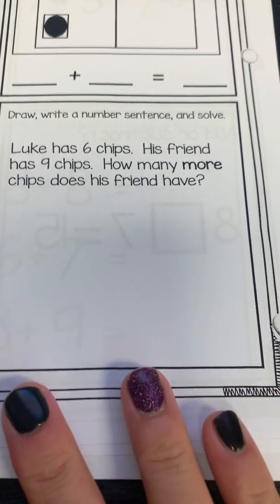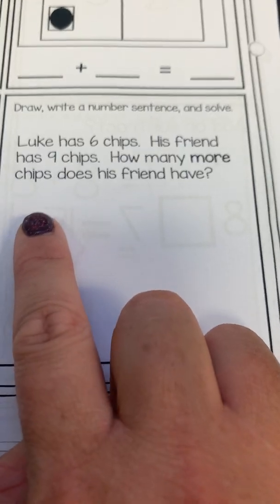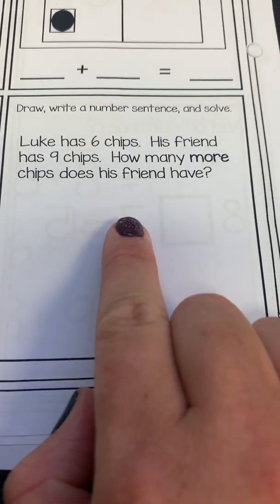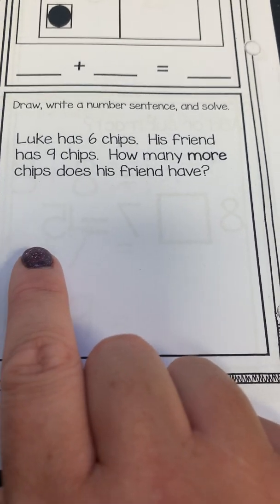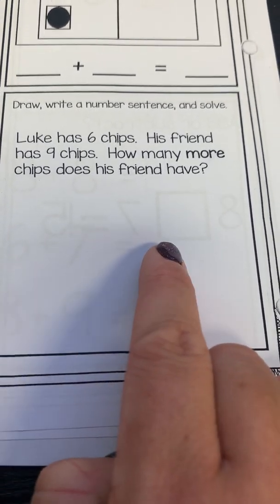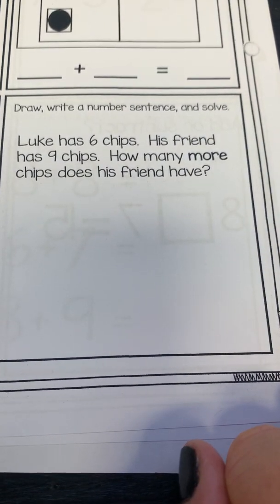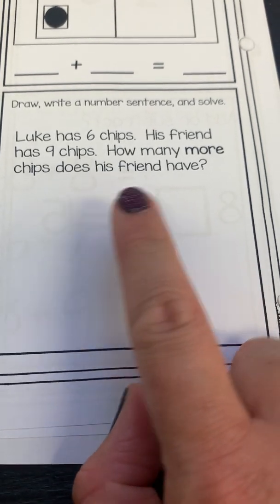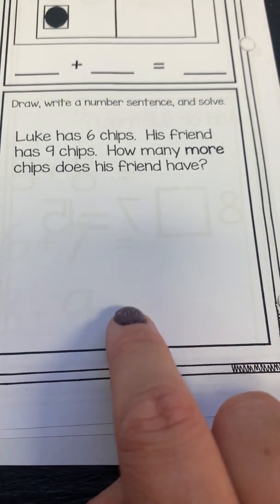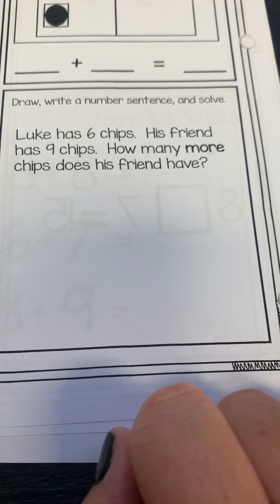So, just like last week when we were practicing, if you want to draw Luke's 6 chips, you can use dots or circles. And then you can draw 9 chips for his friend. Make sure you line them up evenly, okay, so that we can find how many more does his friend have. So draw your picture and circle your answer so that I know that's your answer, okay?